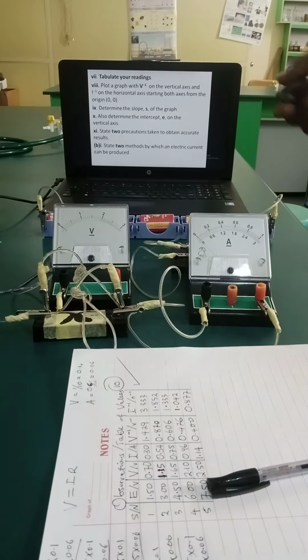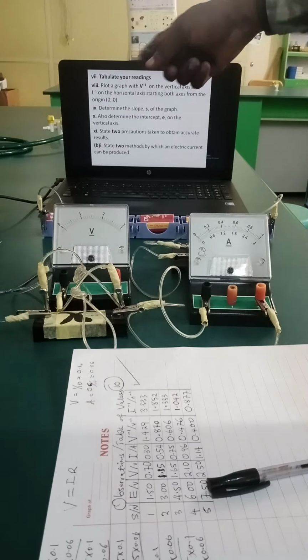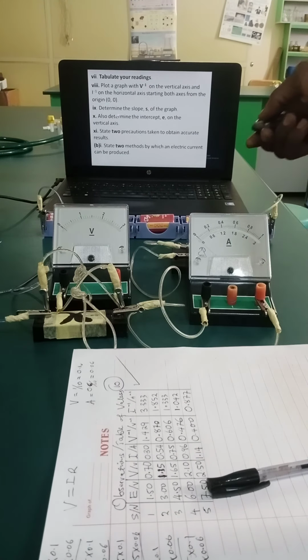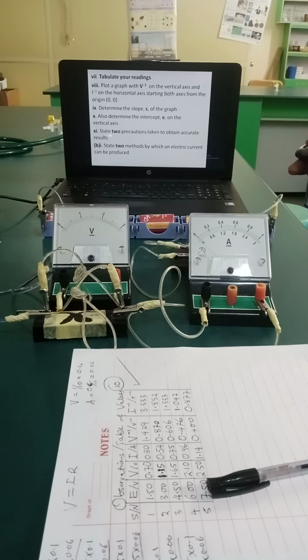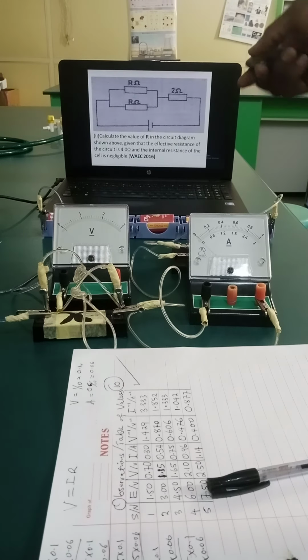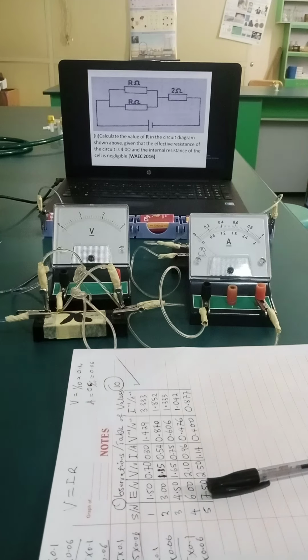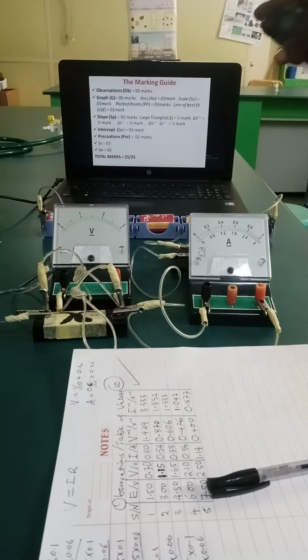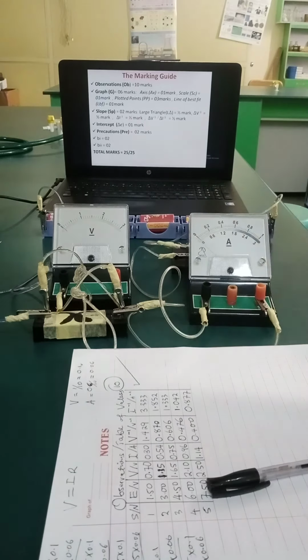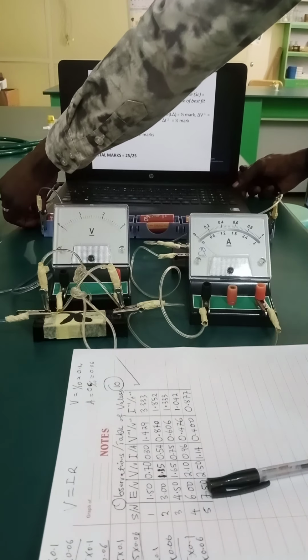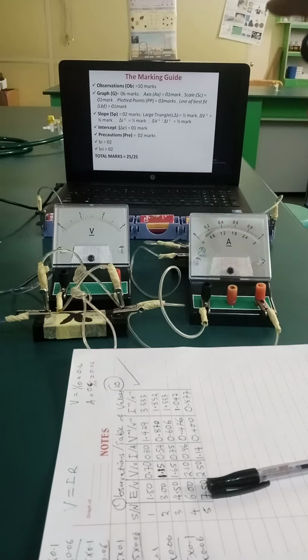The next thing is to plot your graph, determine the slope, the intercept, state 2 precautions, state 2 methods by which an electric current can be produced, and calculate. This is the calculation we are going to do. So we are going to do all this in the next video. That is your marking scheme. You can quickly screenshot this. That is how your marking scheme will look.